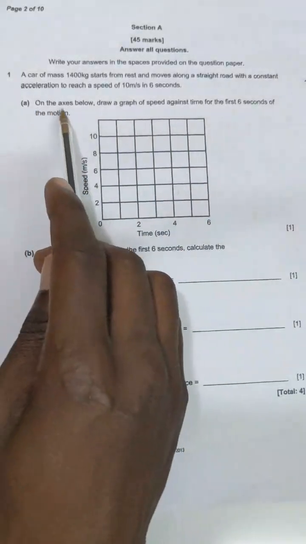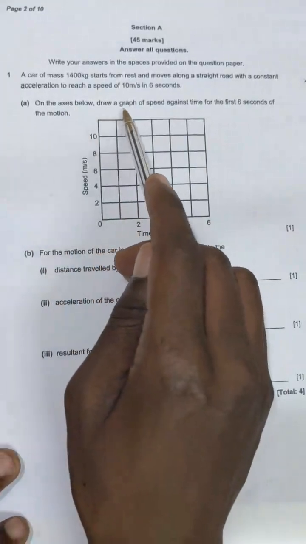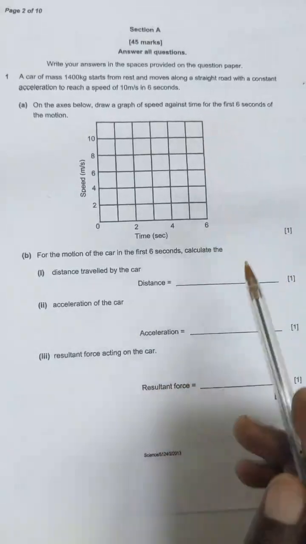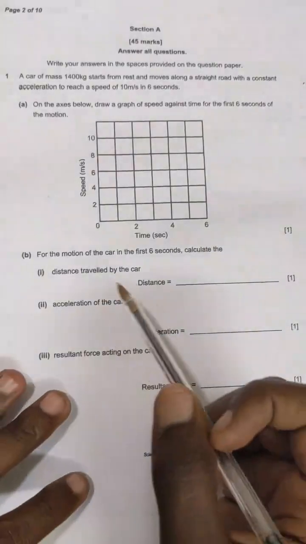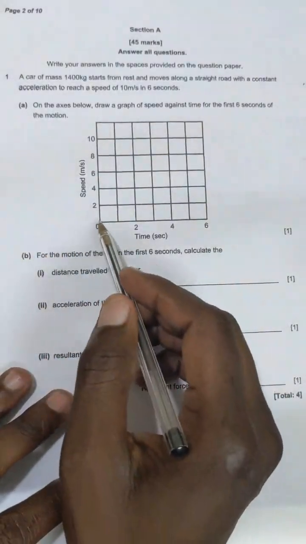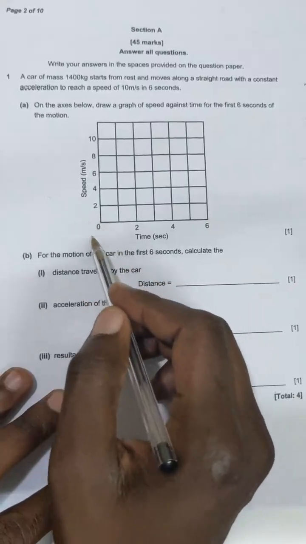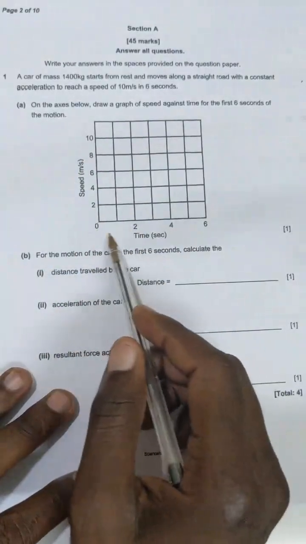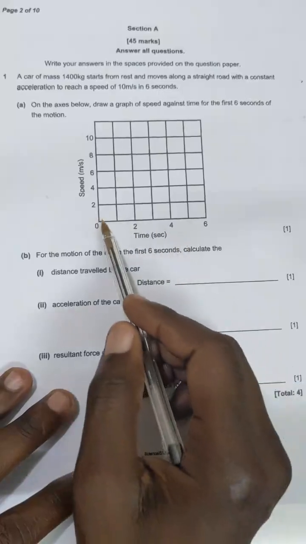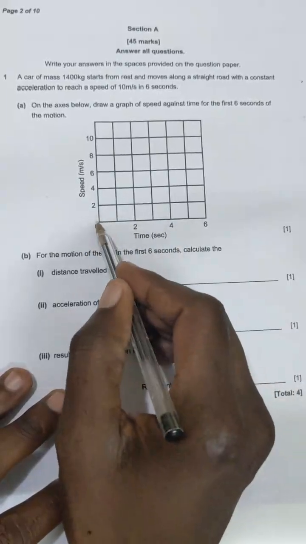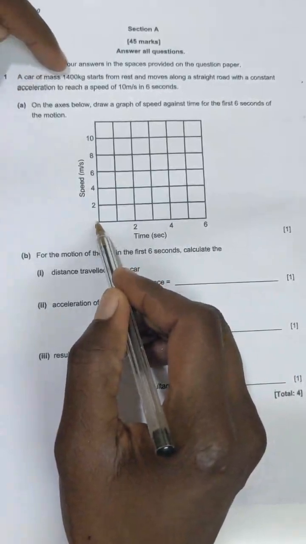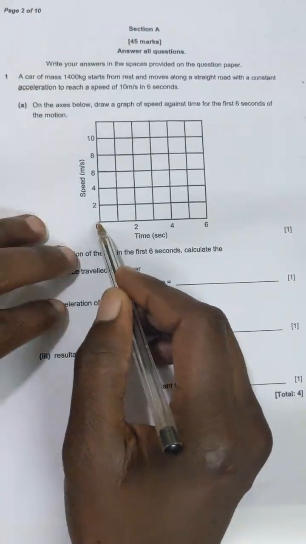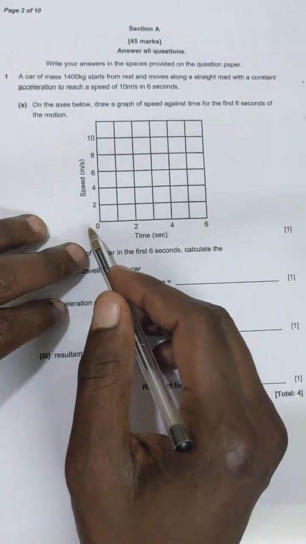They're saying that on the axes below, draw a graph of speed against time for the first 6 seconds of the motion. This is a car that starts from rest, so let's know that it is starting from 0. If you look at this side, this is the speed, and that is the time there. Don't forget that it accelerates with a constant acceleration.